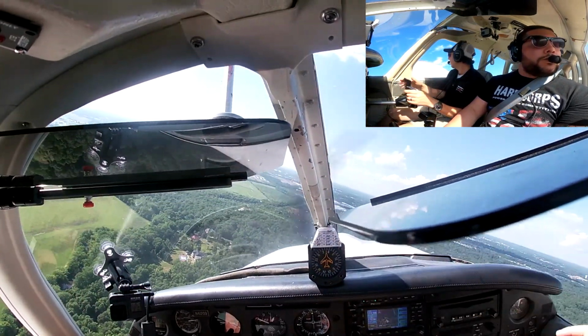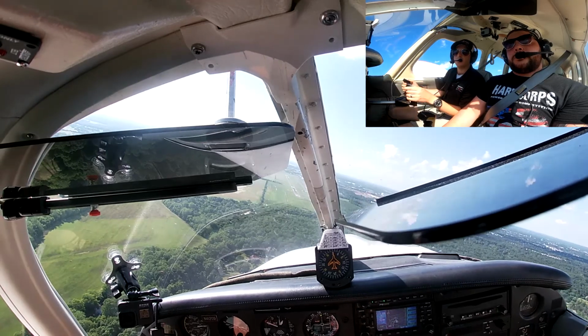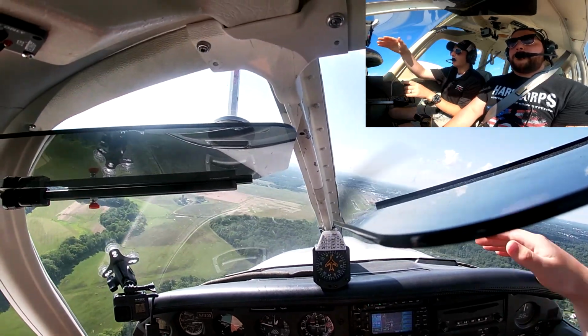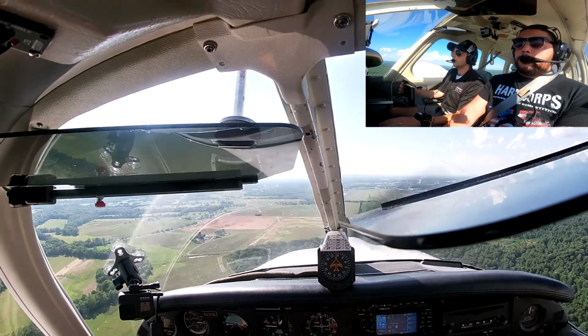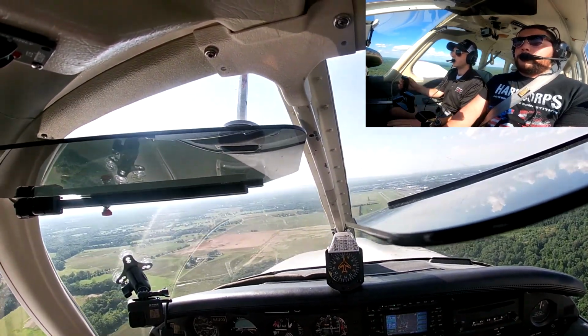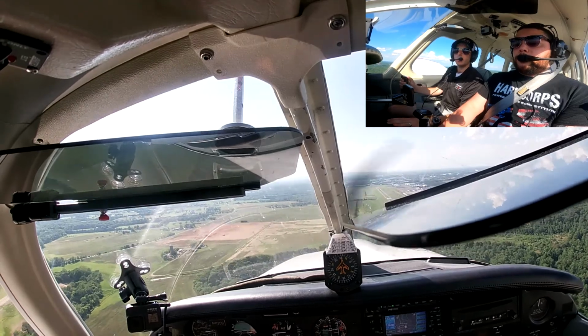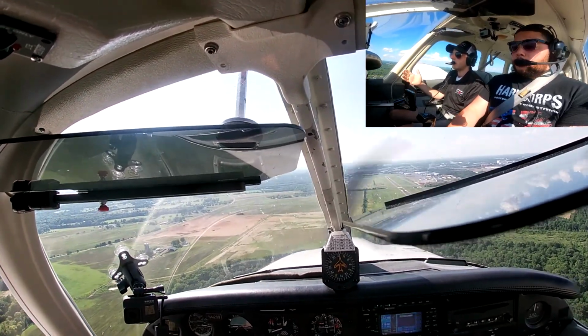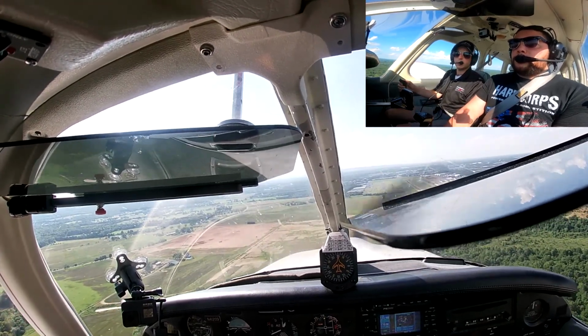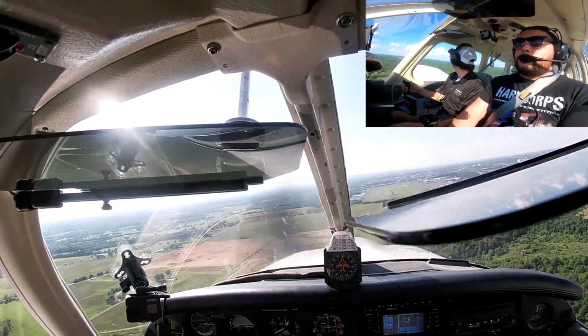On 34 left, not on 34 right, because we have other traffic that's going in there, right? Yep. Now I look at the numbers, right? The numbers are my aiming points. Cool. So, I'm a little bit high, therefore I'm going to lower my power, and a little bit fast, because we still don't have full flaps. Final leg, full flaps. And I'm going to slow down.